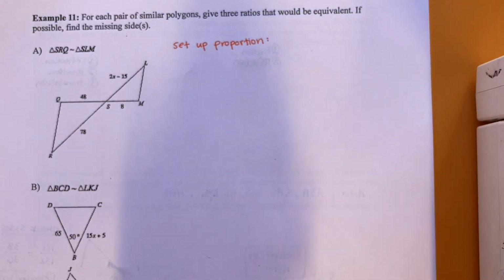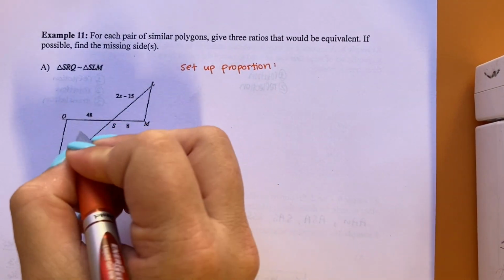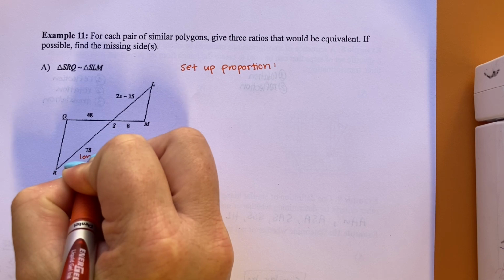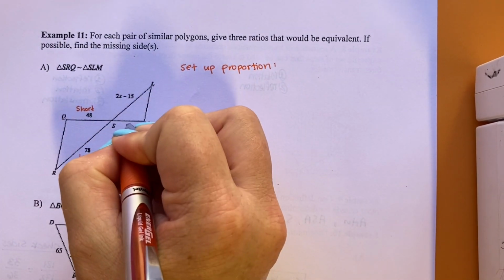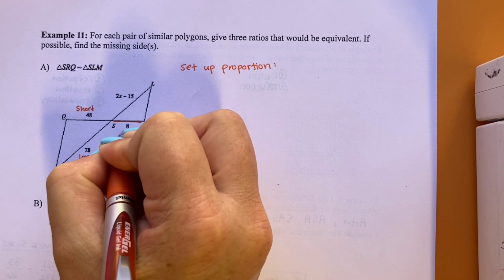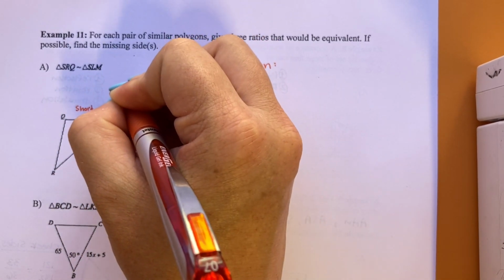To set up the proportion, I needed to know the side lengths. So this is long, this one's short. This one is short, and this side is the long side.